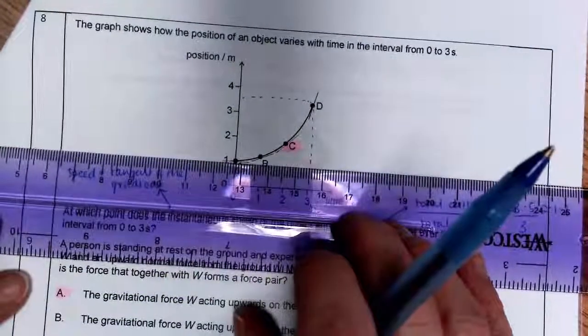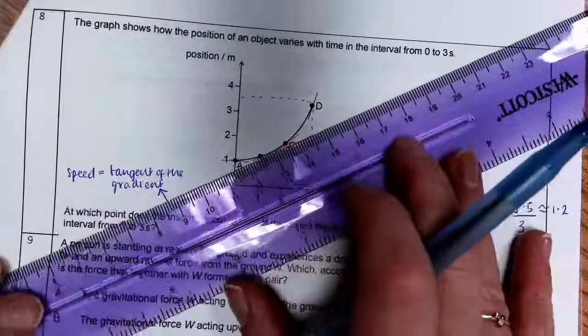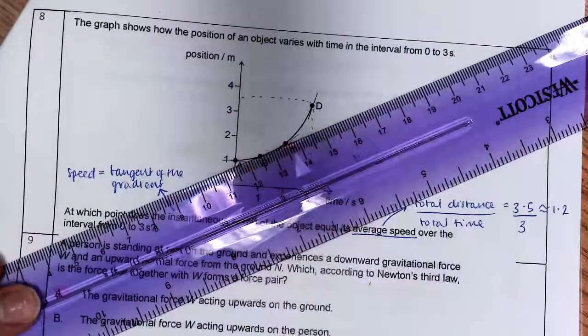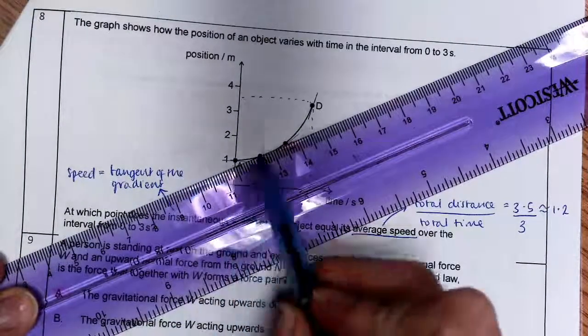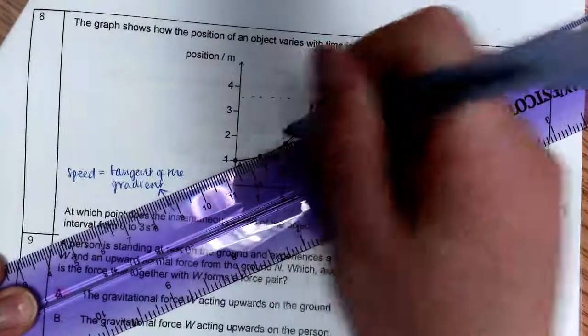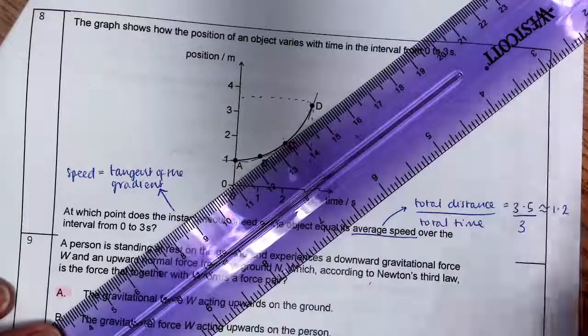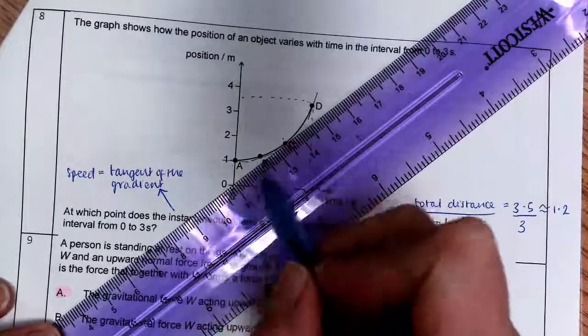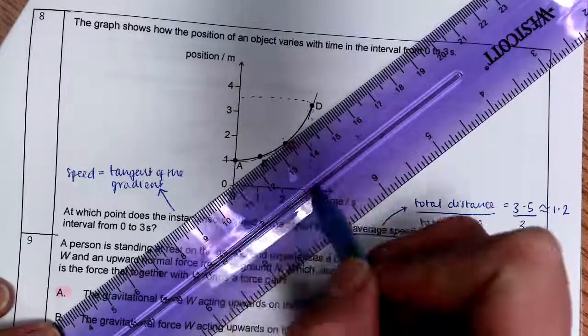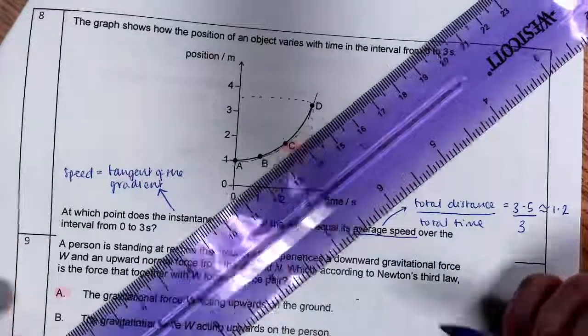A is obviously 0. B, again, that is not going through 1, 1, 2, 2. 2, 2 is up here somewhere. Okay, that's not bad. You can see 1, 1, you can see 2, 2, 3, 3. That's the closest that you're going to get, so that gets you C.